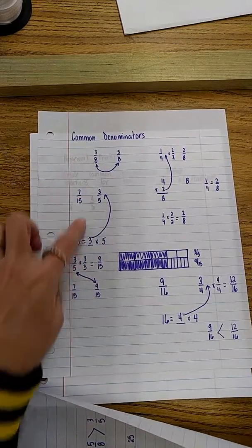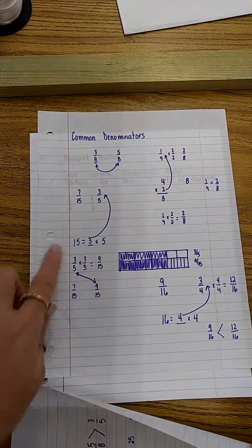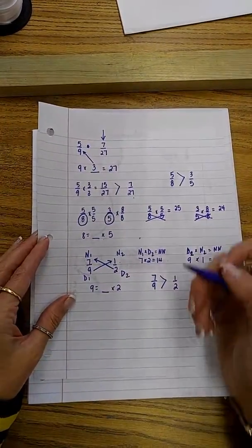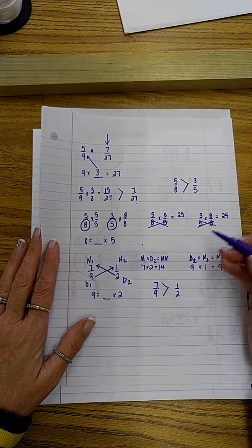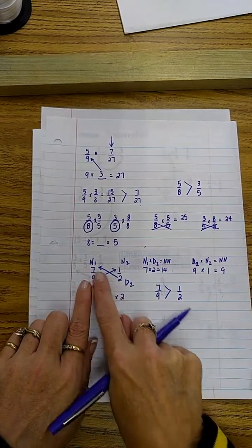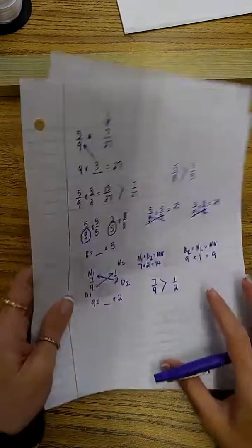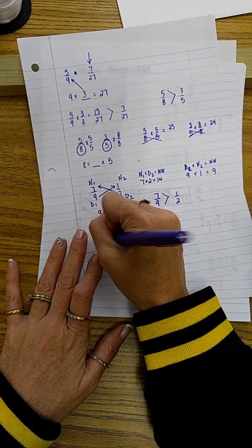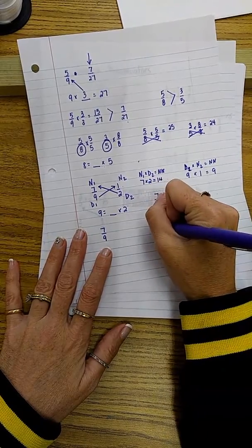We have this strategy where we multiply, we fill it in and we figure out what we need to multiply to equal the other. Or they could use, I call it cross multiplication. You could multiply with the opposite, so we have 7/9, the opposite denominator, and 1/2.